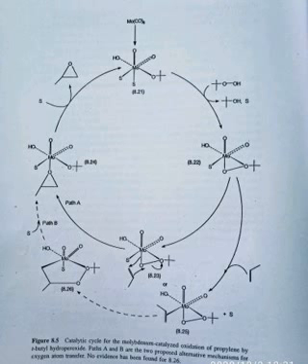So the general reaction is what? Alkenes react with tertiary butyl hydroperoxide in the presence of a molybdenum complex as a catalyst, and it will convert into epoxide with elimination of tertiary butanol. So let us discuss the mechanism for this epoxidation reaction.